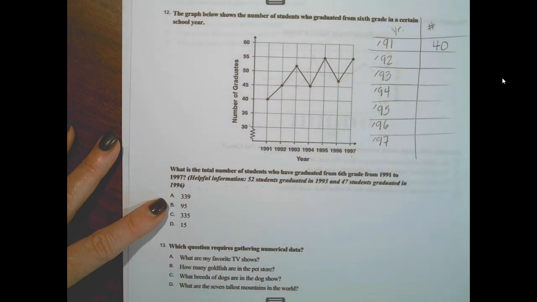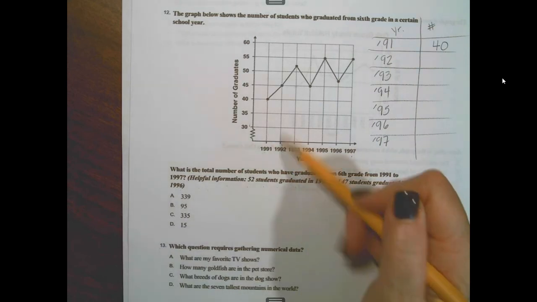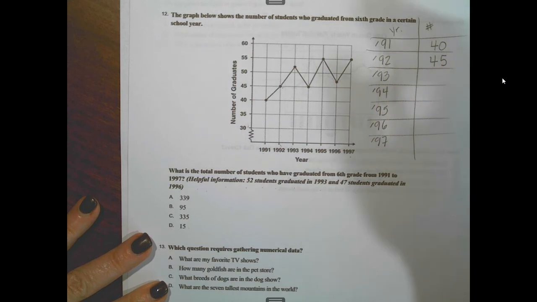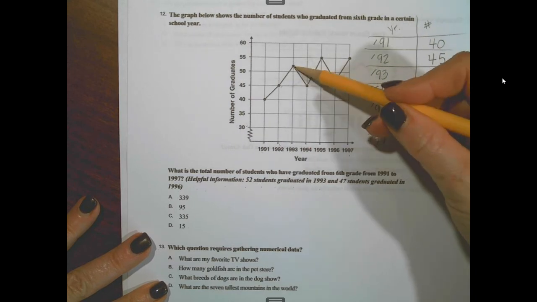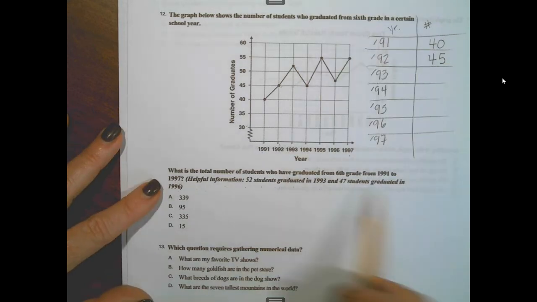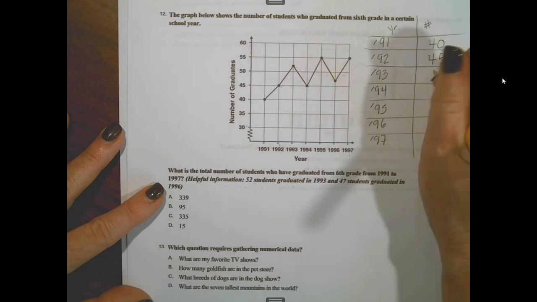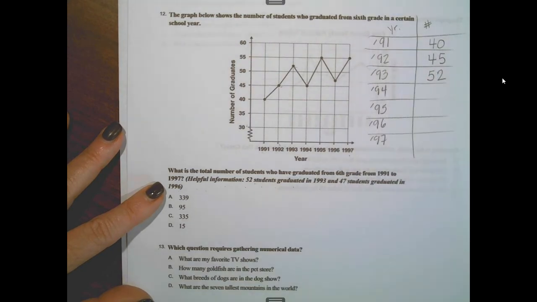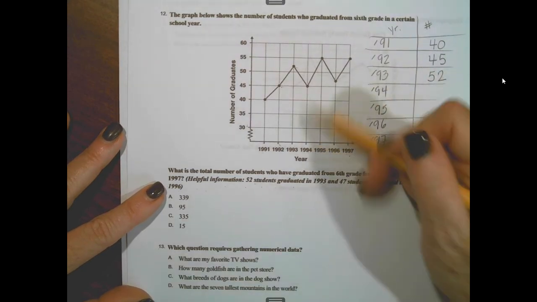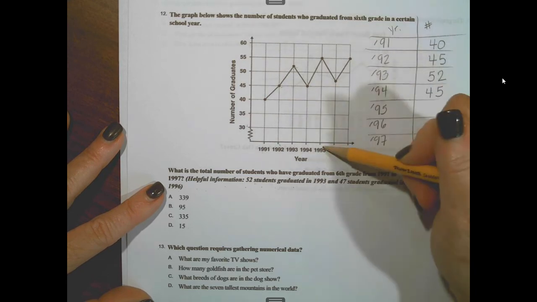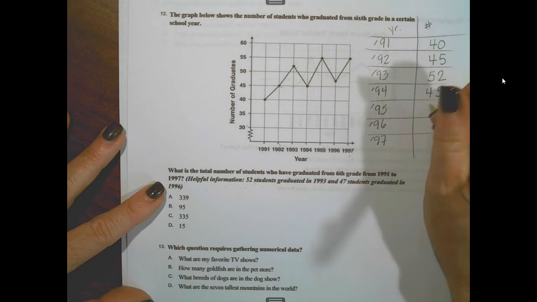All right, 1992, I follow it up. That data point is 45. 1993, I follow it up, and I had some information here under the tip that said 52 students graduated in 93, so that's helpful. In 1994, 45 students. In 1995, 55 students.